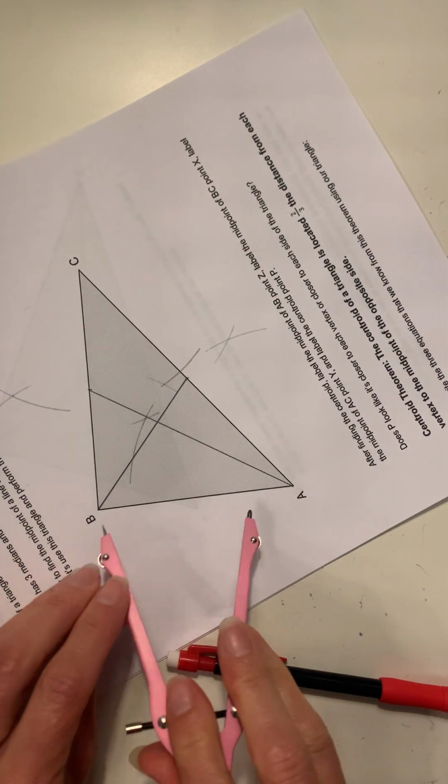Okay, the only one I haven't done yet is this little part AB.